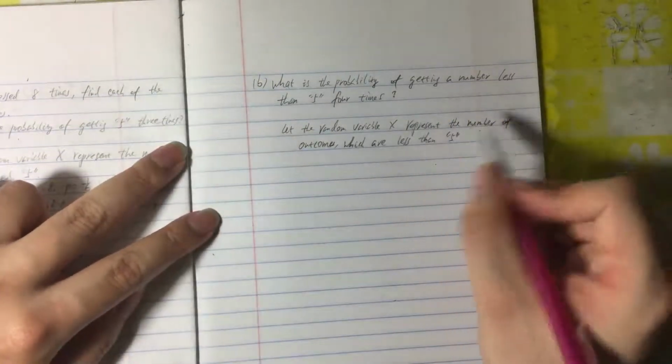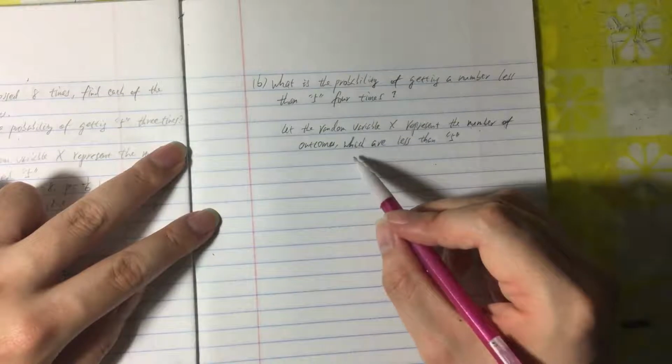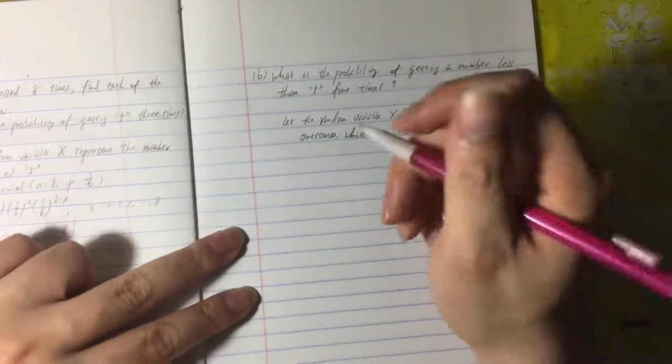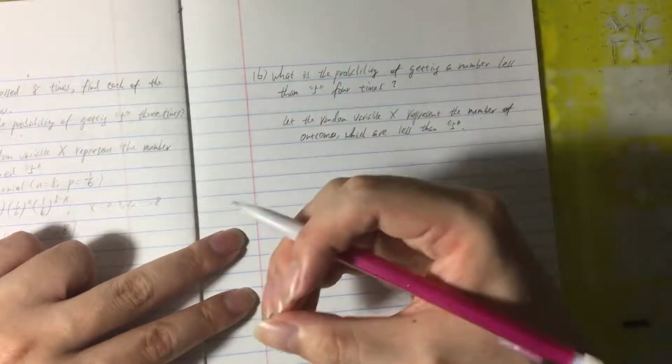The x represents the number of outcomes which are less than 5. Then we consider a number less than 5 a success, and a number greater than or equal to 5 a failure.